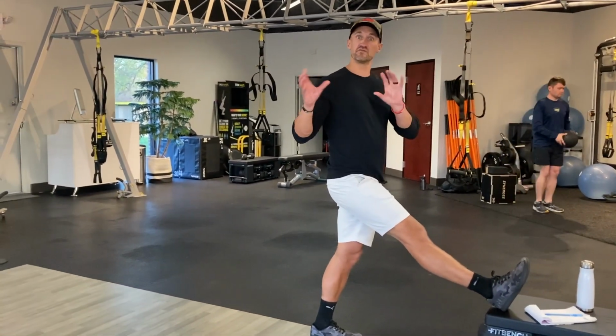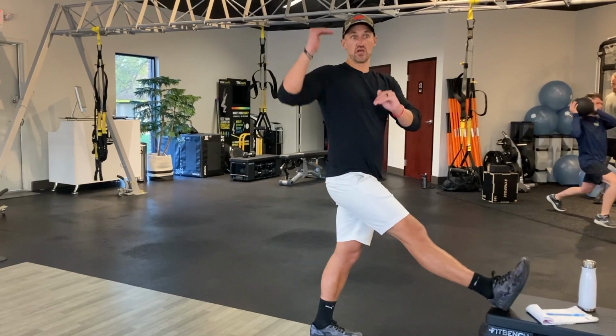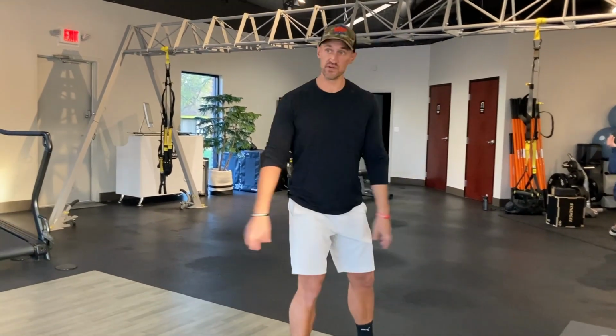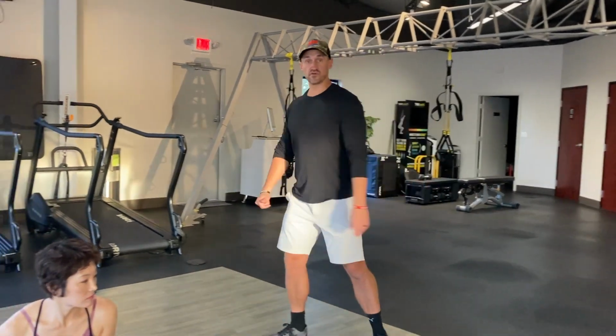It's like your nervous system's playing around with it. It's just turning on, turning off, turning on, turning off. And then you're going to get a new range of motion by doing it. So this is a great drill your clients can do.